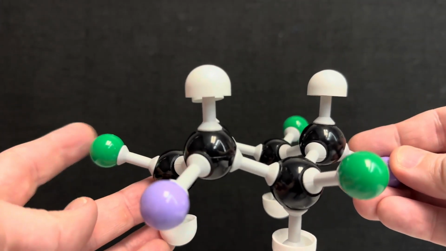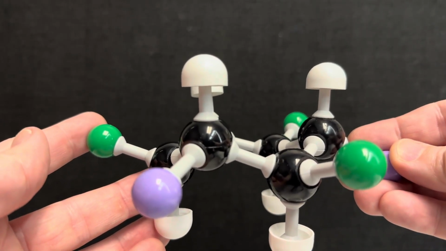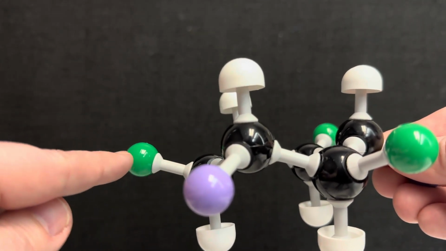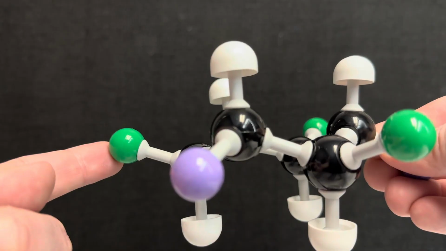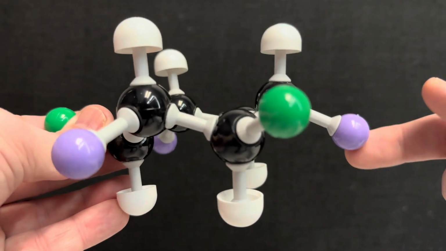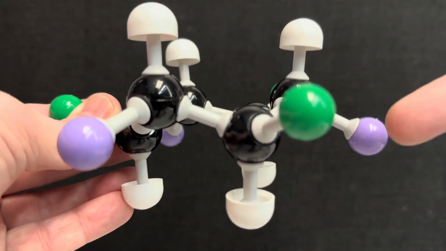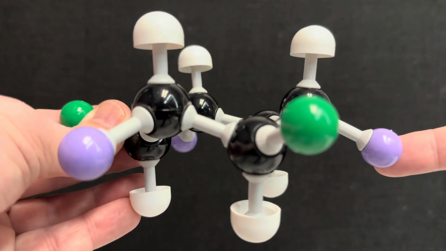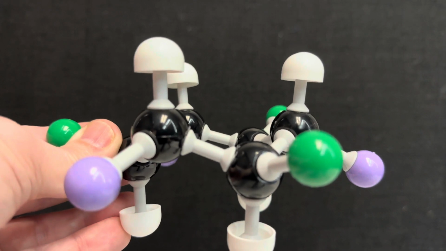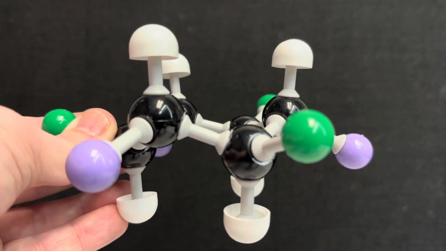Originally, the green atoms were pointing up and they were axial. They were going straight up. Now they're still pointing up a little bit, but they're equatorial up. The violet atoms, they were originally pointing straight down, but they've twisted themselves to now be equatorial down. So we've maintained things pointing up or down, but we've switched between a position of axial and equatorial.